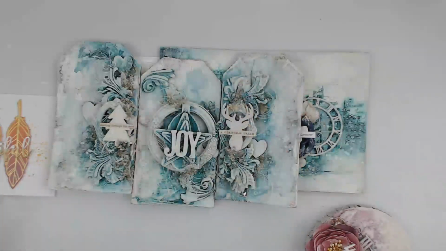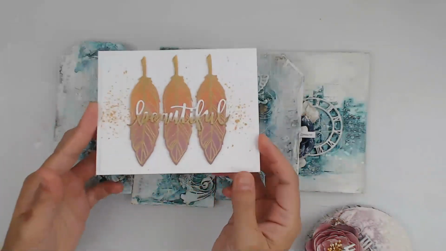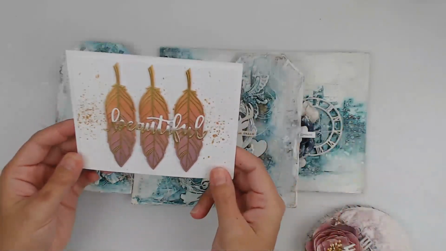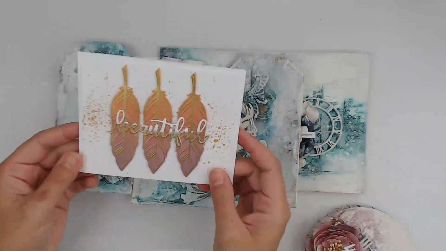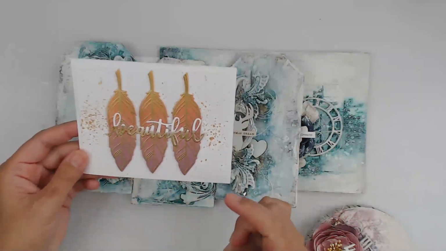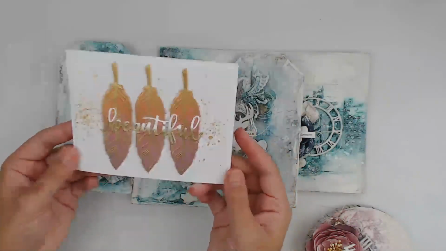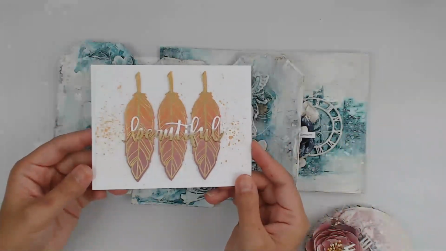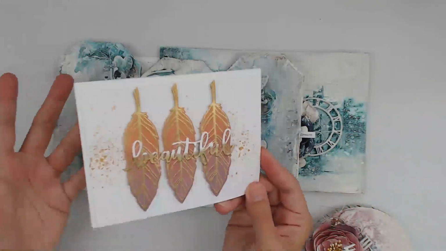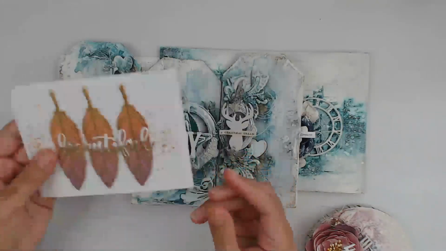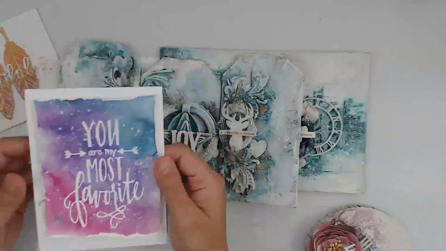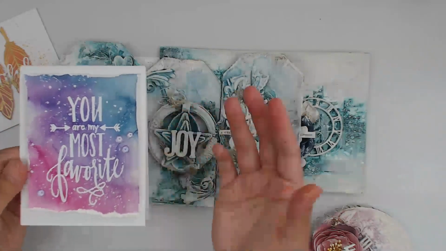But mixed media can be simple, like this card. All you're doing is combining two different mediums together, which is, in this case, paper. I used some splatters, stamping, embossing powder, and there you go. So this technically is a mixed media card. And if you don't think you're doing mixed media, most likely you are. If you are combining paper and ink, that's mixed media. You're mixing different mediums together.